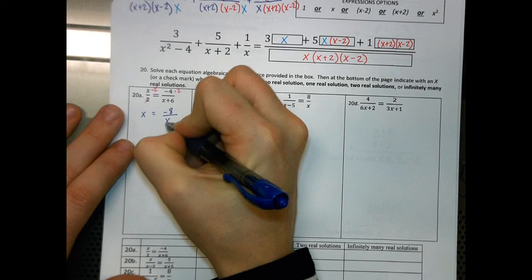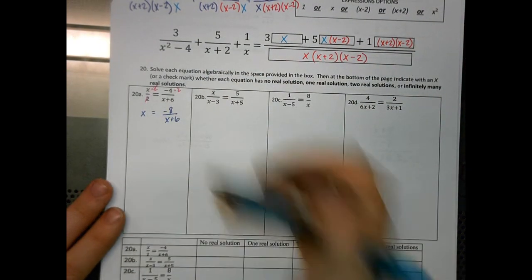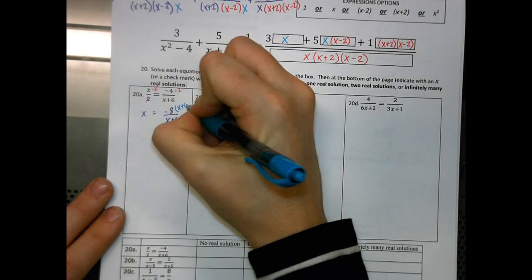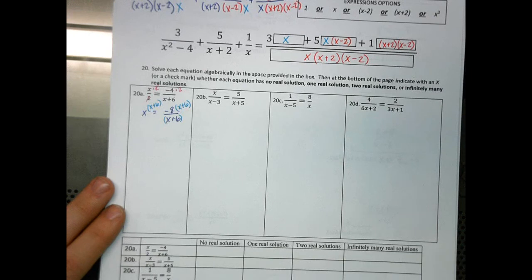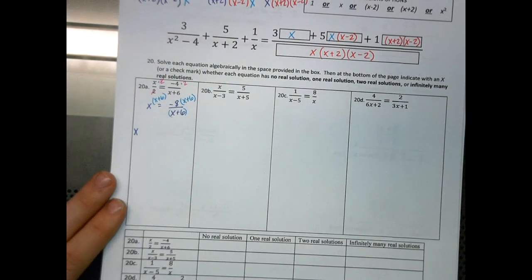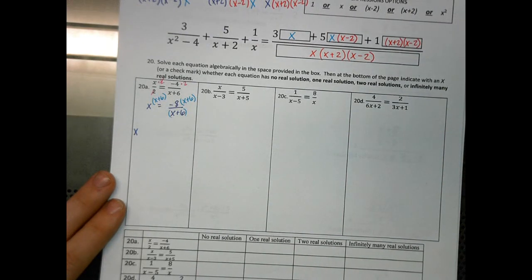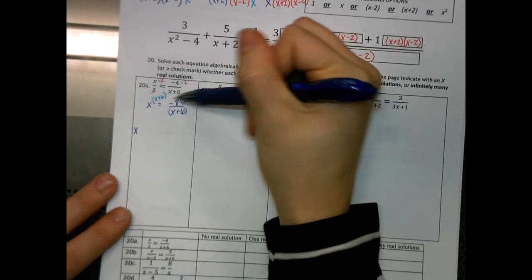What do I multiply everything by now? X plus 6. What is x times x plus 6? Shouldn't the x plus 6 be multiplied by 2? What x plus 6? I multiplied this fraction by 2, and I did negative 4 times 2 is negative 8.